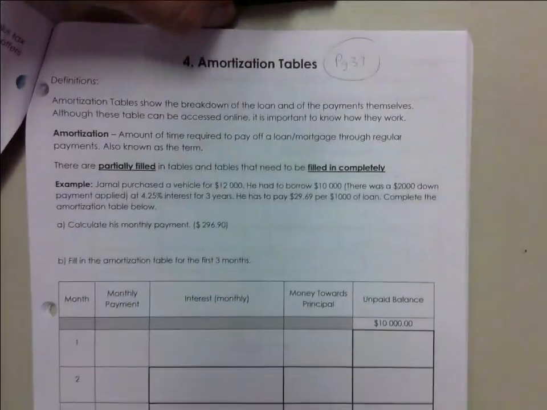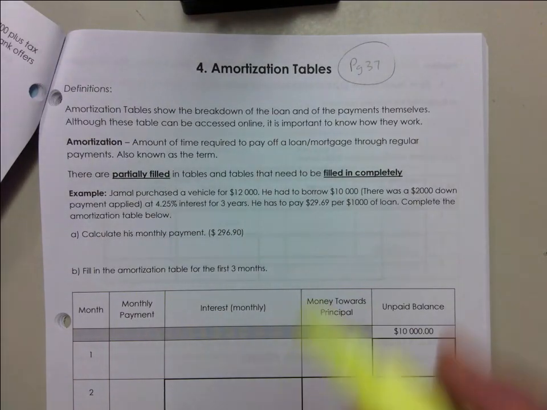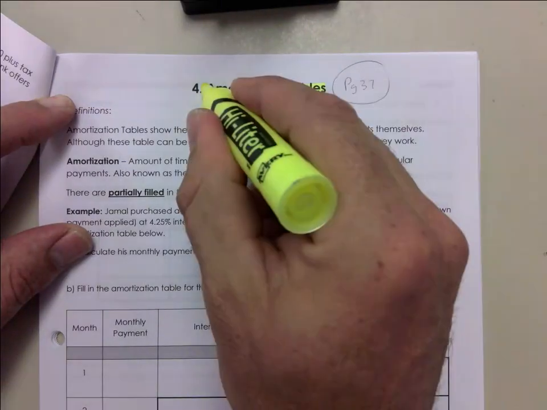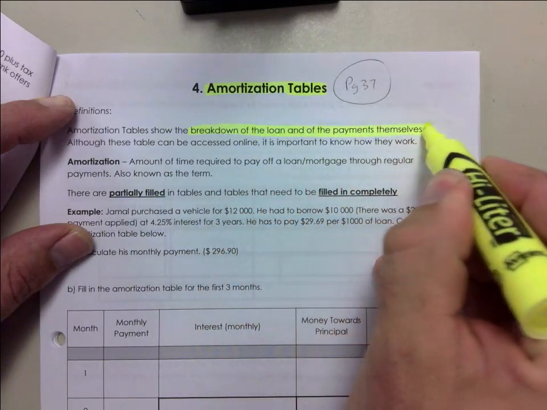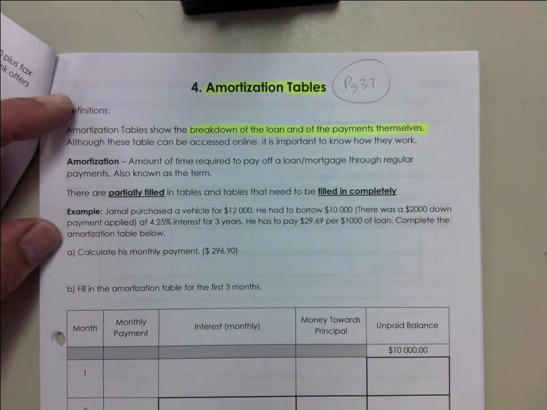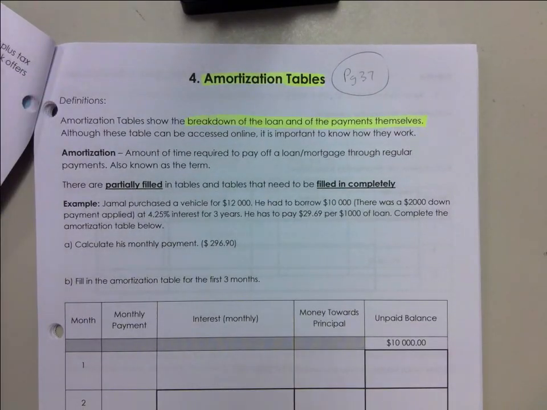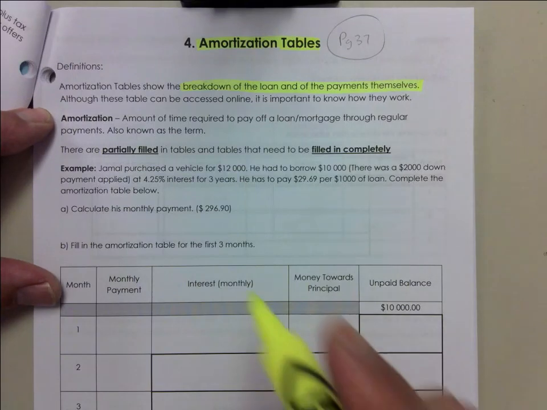So I'm going to briefly start amortization tables. What does an amortization table do? It breaks down the loan of the payments themselves. Most of you, if you have an online account and you have a loan, should be able to access this, but I will show you how to actually calculate that.